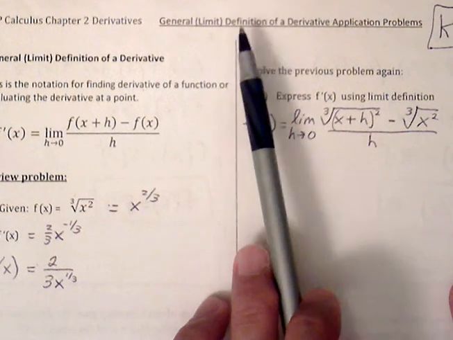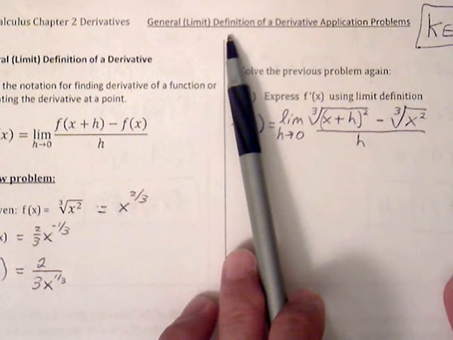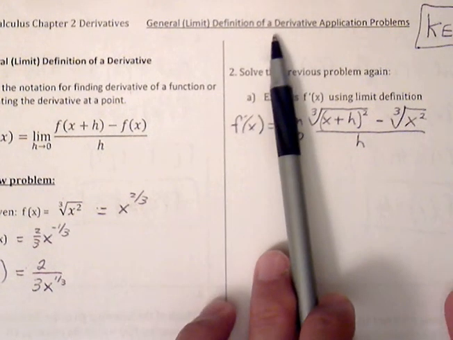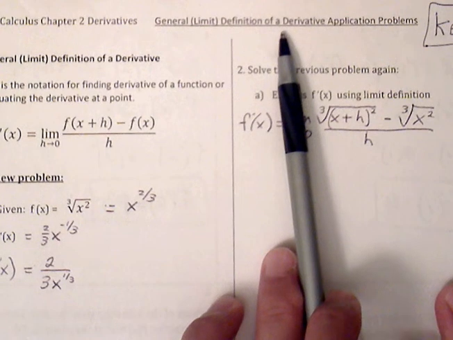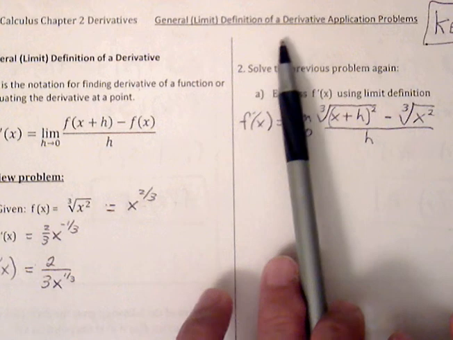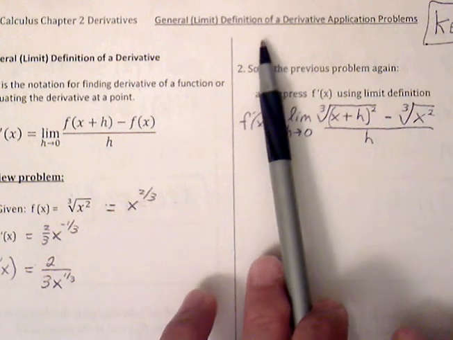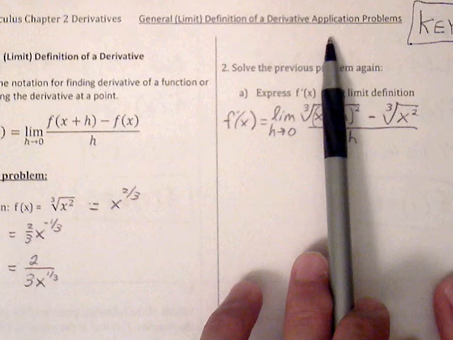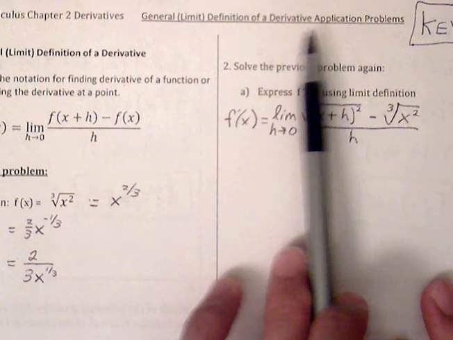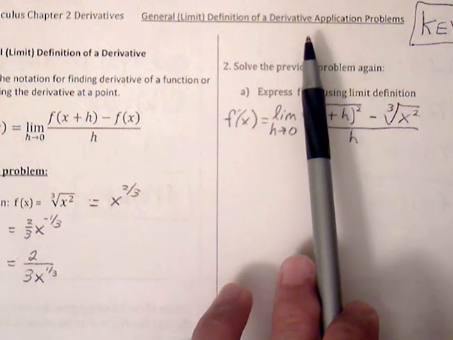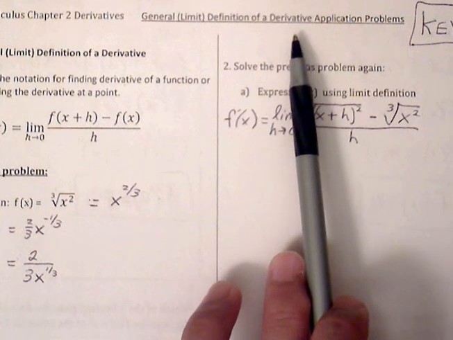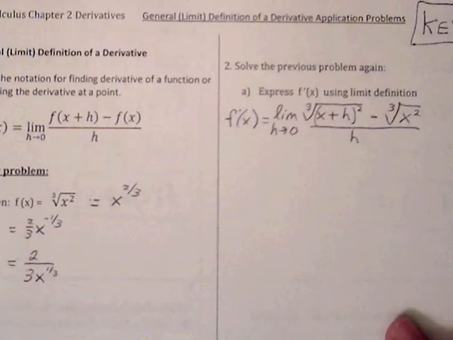So in chapter 2.1, we learned how to find the derivative of a function using the general or the limit definition of a derivative. But now that we've learned the power rule and other shortcut methods, we're able to find the derivative function a lot more efficiently. But sometimes you're going to see problems that test your knowledge of these notations. They're not asking you to solve, but to recognize the pattern and figure out what the problem is asking you to find.